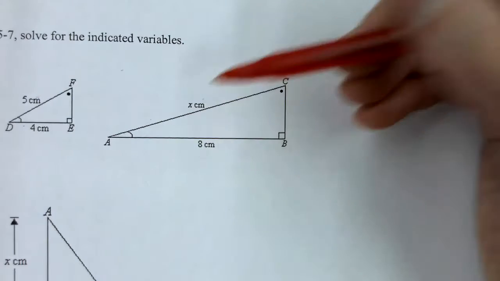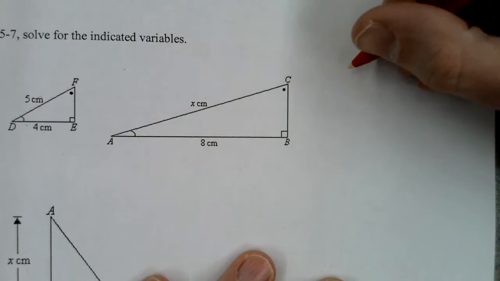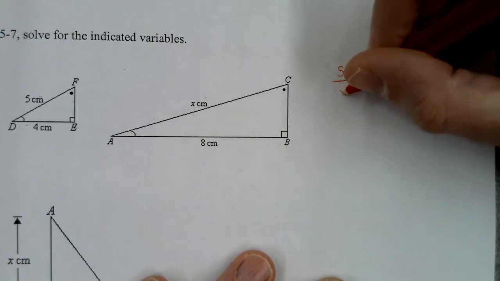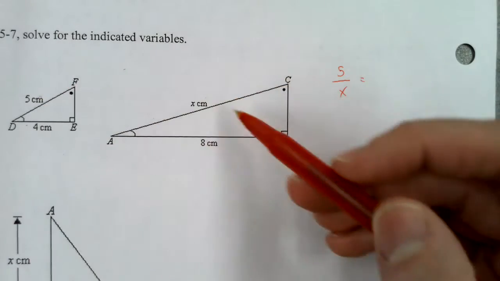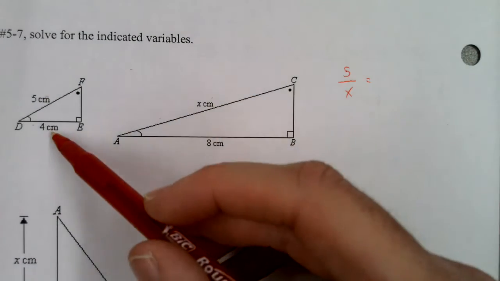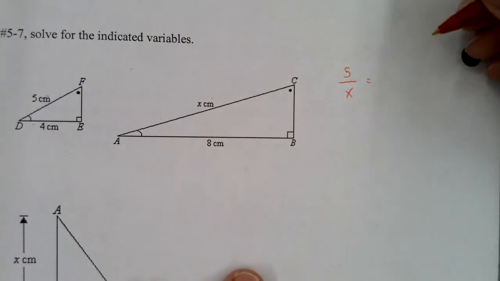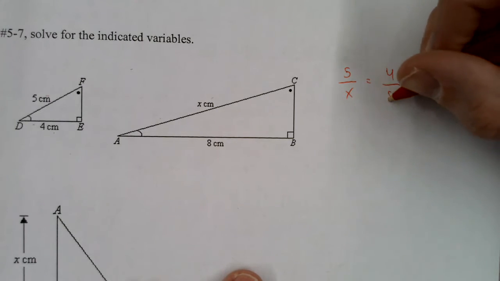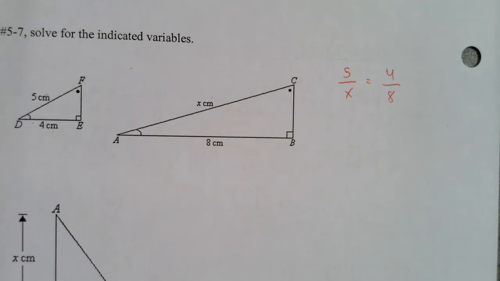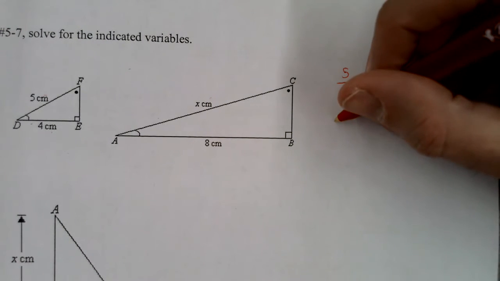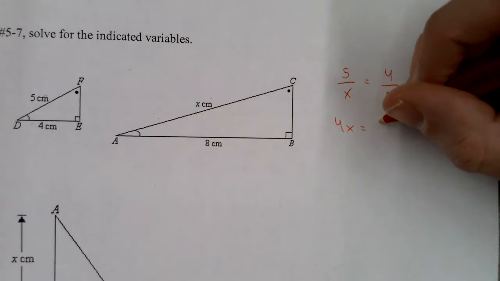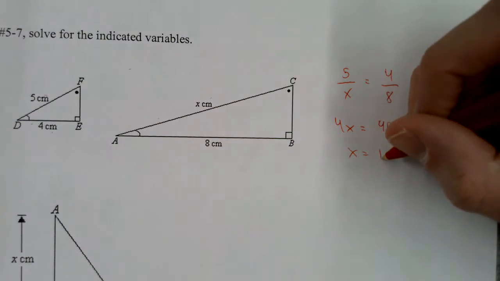I'll do 5 over x because 5 corresponds to x, and the 4 corresponds to the 8. So 5 over x equals 4 over 8. Solve that for x. Cross multiply. 4 times x equals 40. 5 times 8 is 40, so x equals 10.